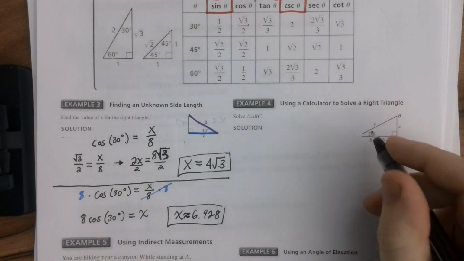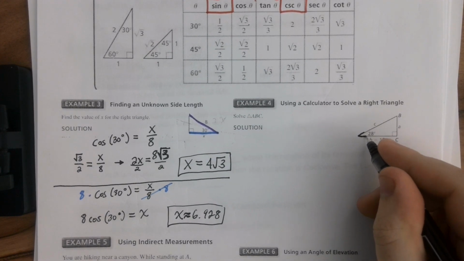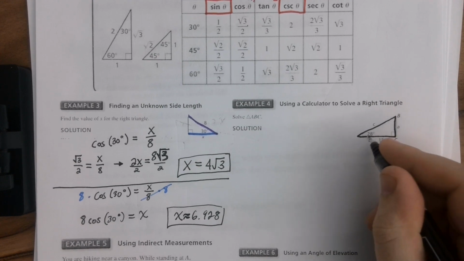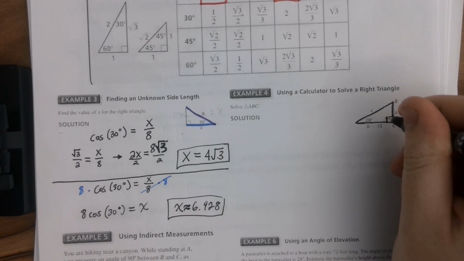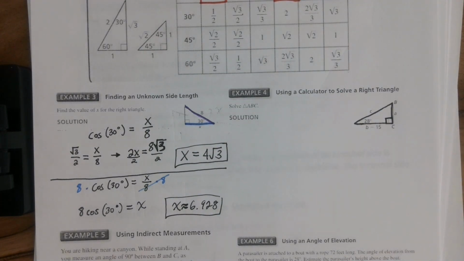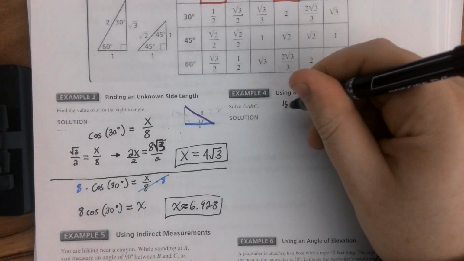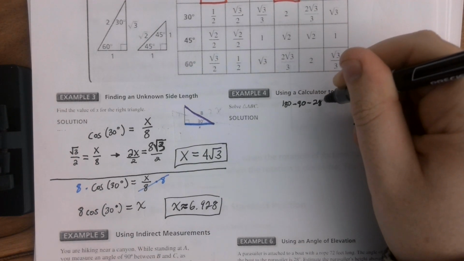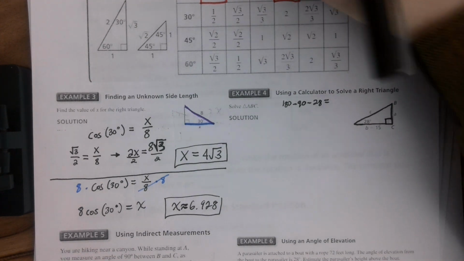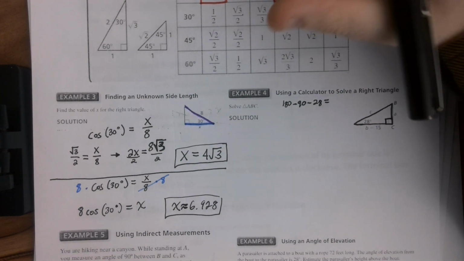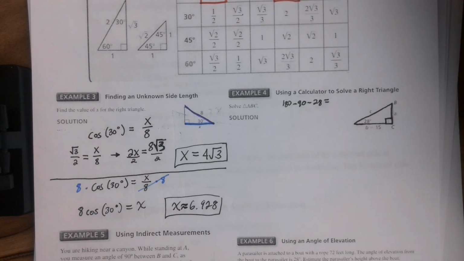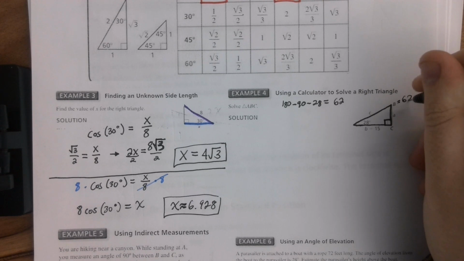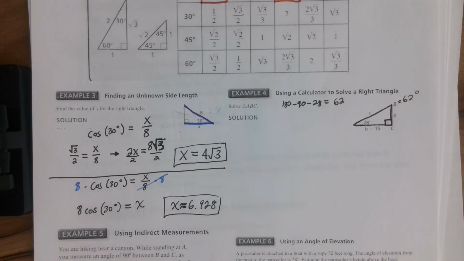So, we know there are 180 degrees in a triangle. We know that in a right triangle, one of the degrees is 90. Can we find the missing angle for this problem? Well, if 180 degrees is what we're starting with, but we know the 90 and we know the 28, if we do this, we should find our missing angle. 180 minus 90 minus 28, according to my calculator, is 62. So B equals 62 degrees. Nice.